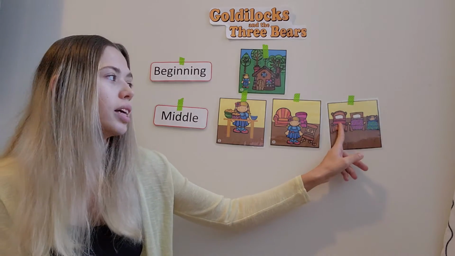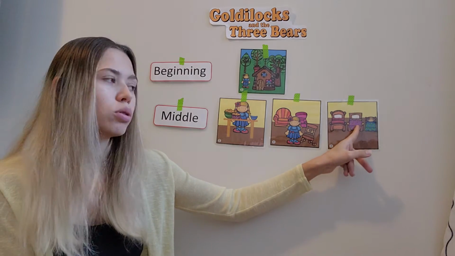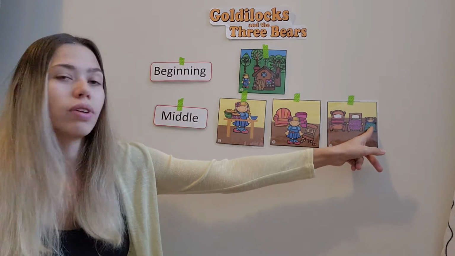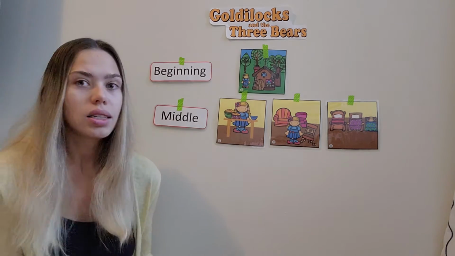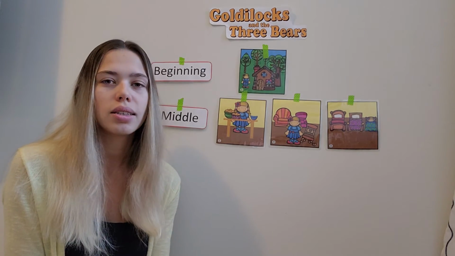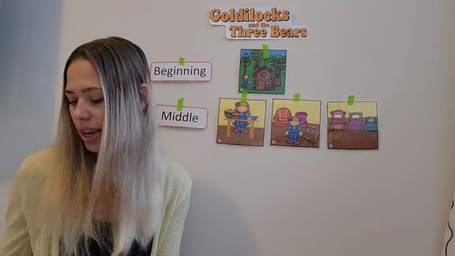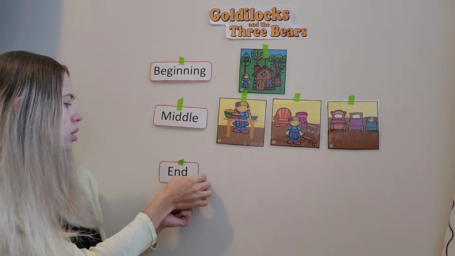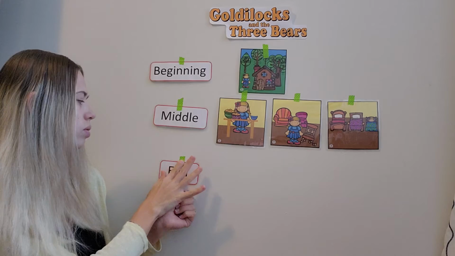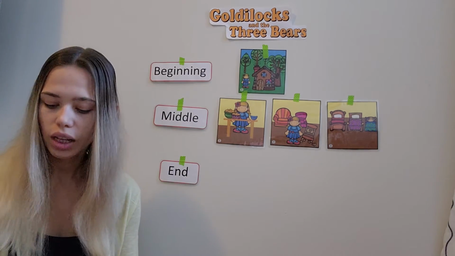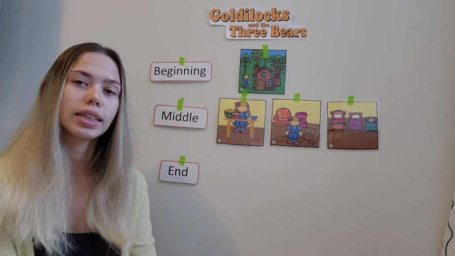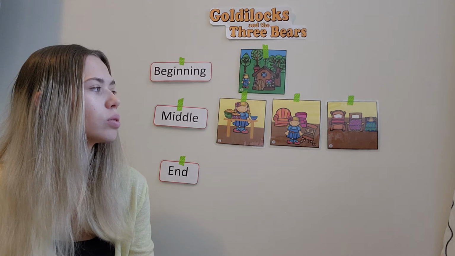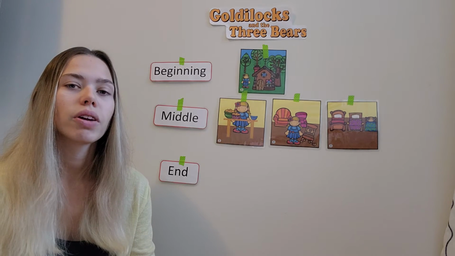Right. So she tried the daddy bear's bed, then she bounced on the mommy bear's bed, and finally she fell asleep. Okay. Is this the end of the story, or is there something else? Right, it's not the end of the story, it's only the middle part. Okay, and now we're going to the end of the story. So when Goldilocks fell asleep, what happened after that? Who recalls it? Okay, Jaden.